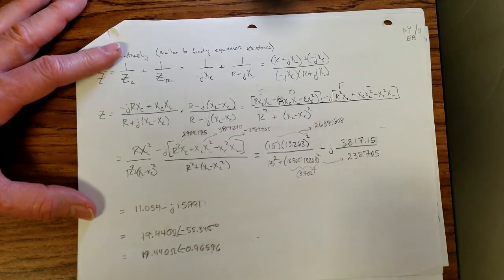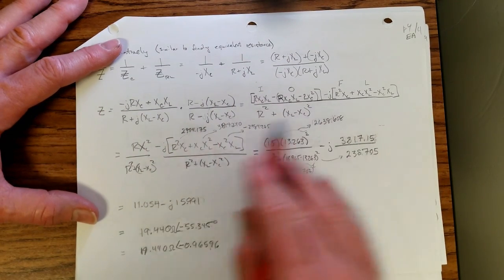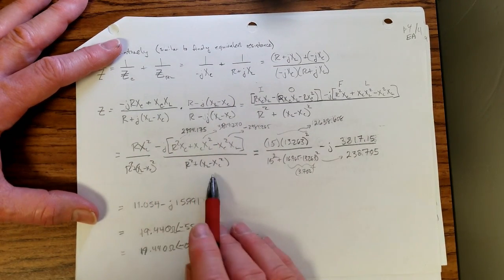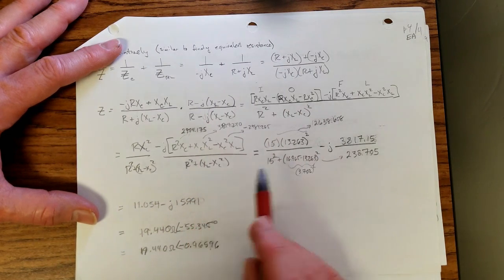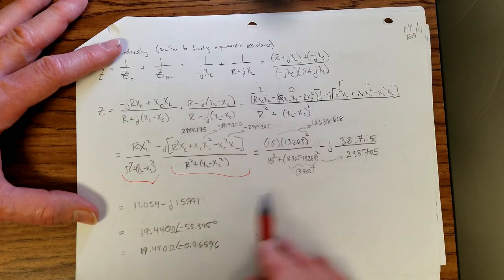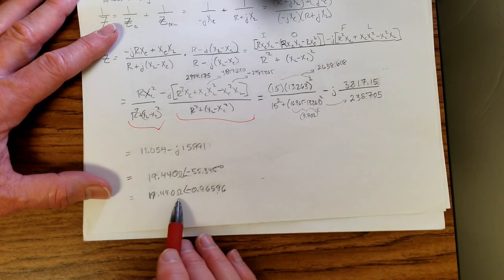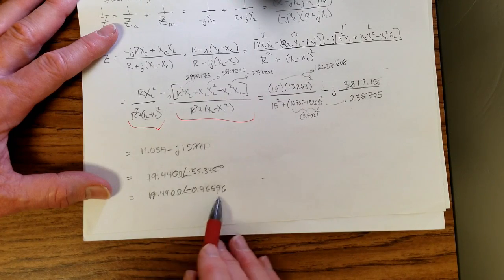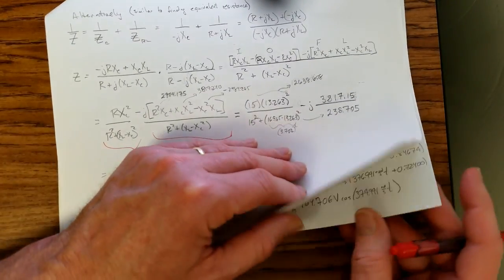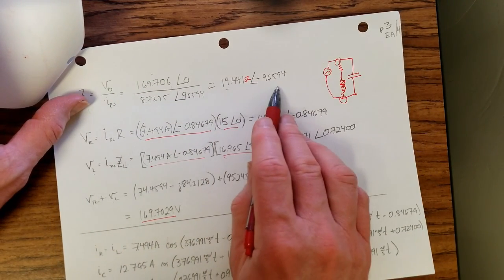And I think if you watch the class video, I actually plug in numbers fairly quickly instead of going through all of this. But you end up with this as the formula with a real part and an imaginary part. And then once you plug the numbers in, you end up with a total impedance of 19.440 ohms with that angle. And if we flip back, that is what we had before.